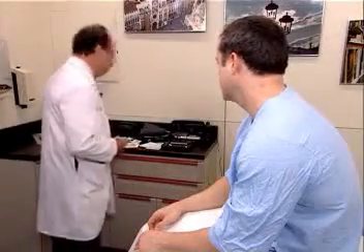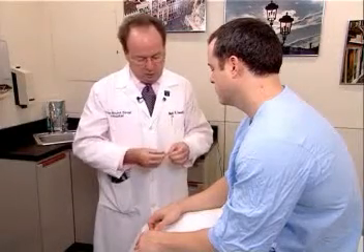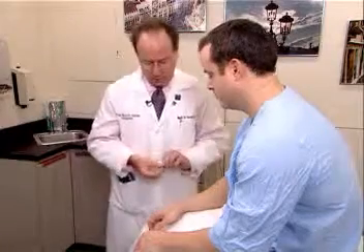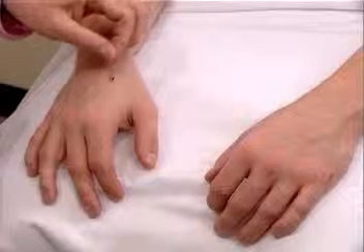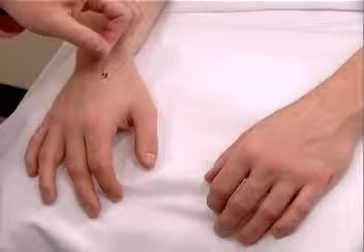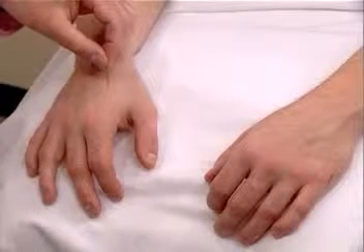The final test for sensory function is to test sharp and dullness with a safety pin. Always dispose of the pin after you've used it to avoid transmission of the hepatitis and AIDS viruses. So I'm just going to open this pin, Mr. Johnson. I'd like you to close your eyes for me. This is dull, and this is sharp.